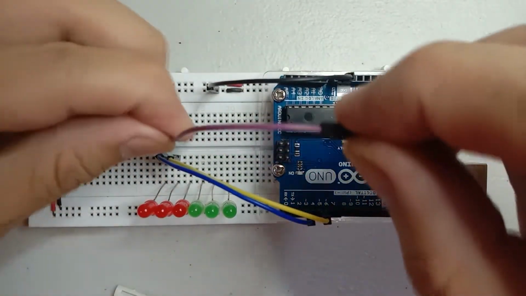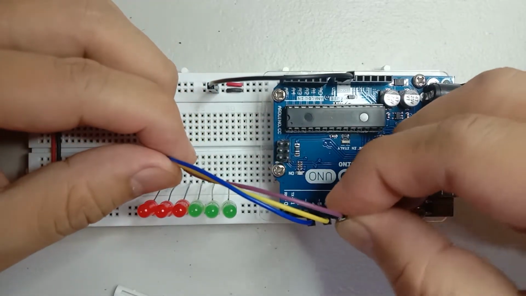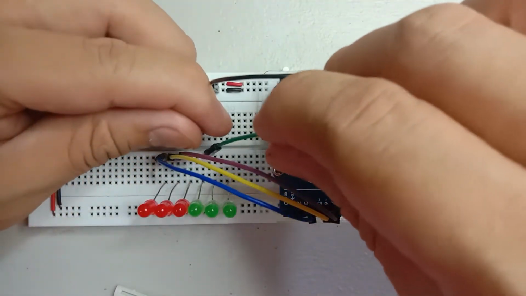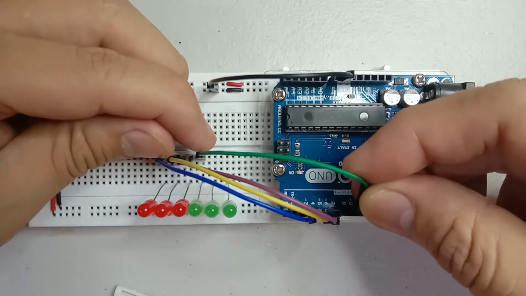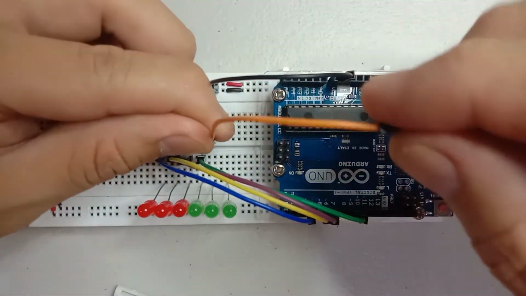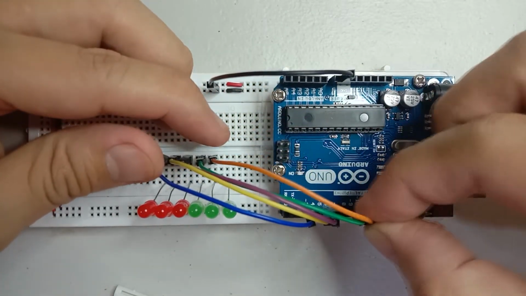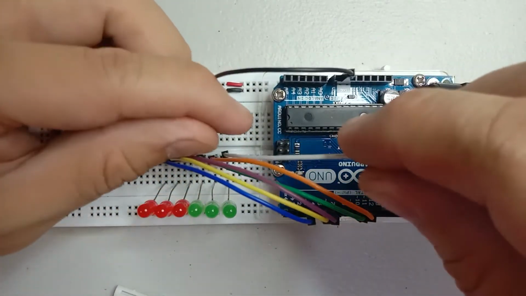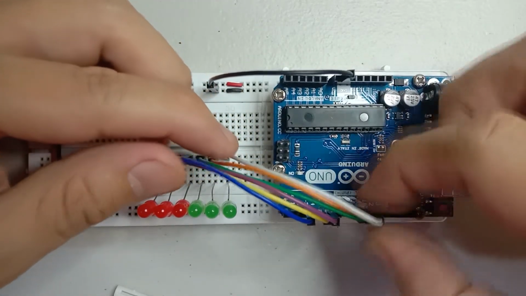Then the third LED connected to the pin number 6. Then the fourth LED connected to the pin number 8. Then the fifth LED connected to pin number 10. Then the last LED or the 6 LEDs connected to the pin number 11.